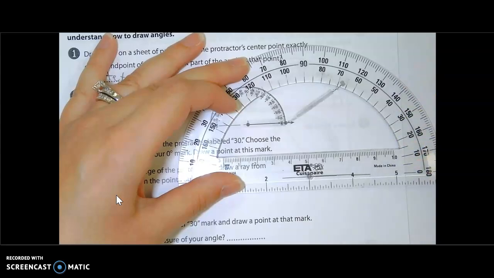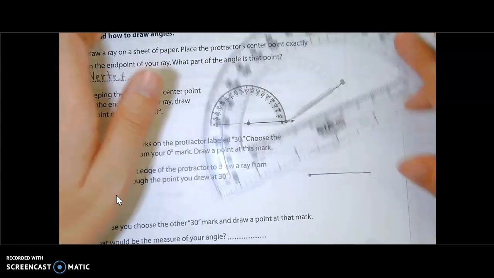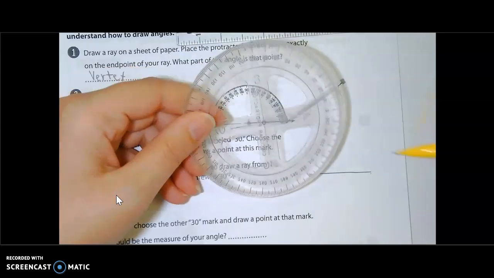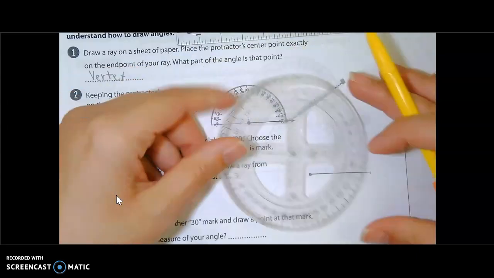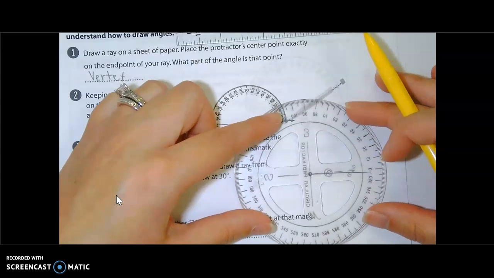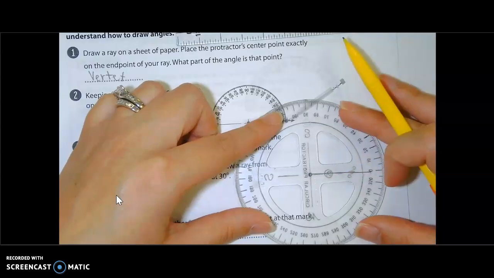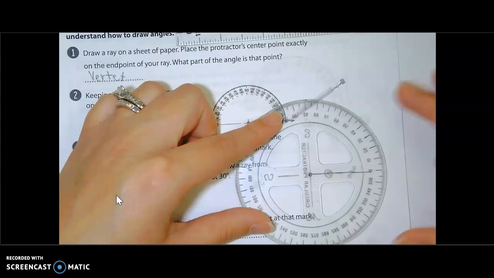And if you want to mark where your 0 is, you can mark it. In this case, since my endpoint is here, my ray is going that way, I'm using this 0. Okay? If I'm using the 360 protractor, I'm lining this 0 up with this end. And so then I'm going to line up my vertex, line up my line. I still have a 0 line. And that 0 line should disappear in the line of the ray that we drew and line up with the 0. And then I can measure.